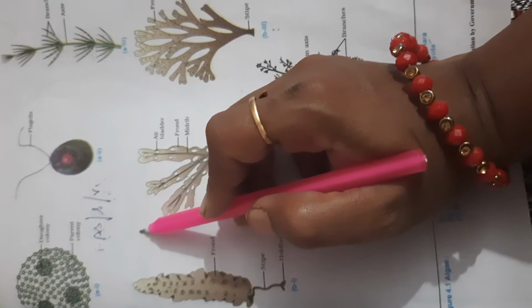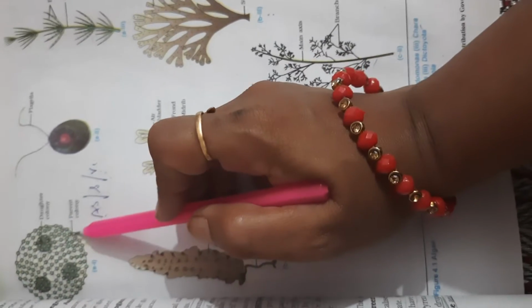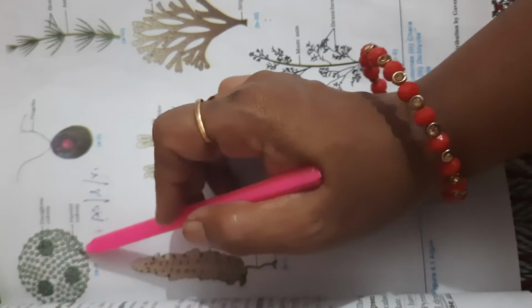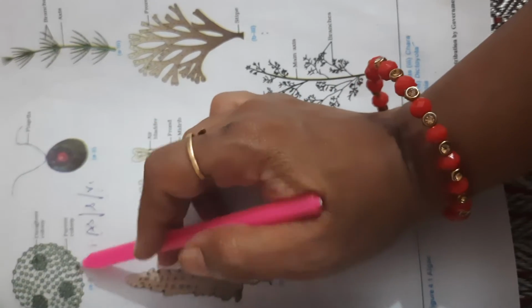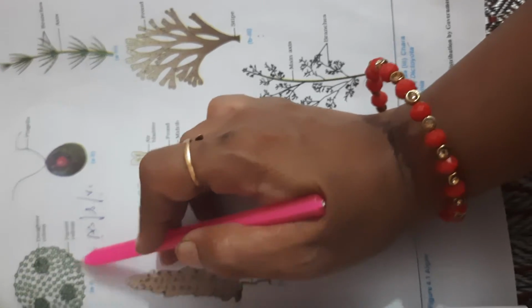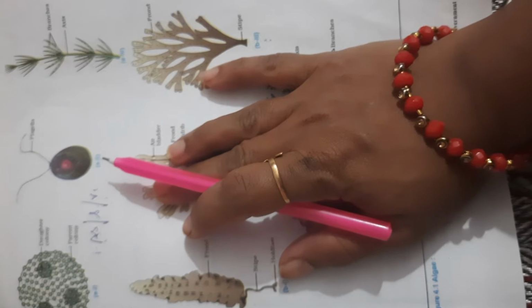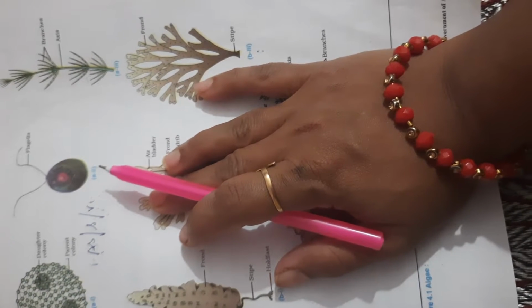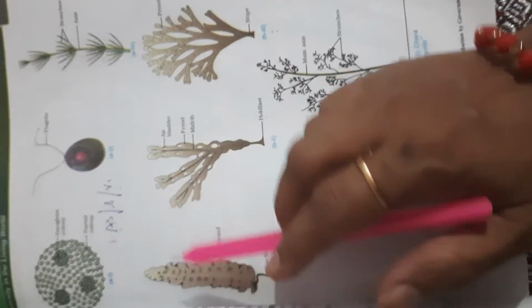What is the main thing you have to remember? The cell wall of these organisms is made up of cellulose and other carbohydrates. The reserve food of these organisms is starch, and they can reproduce vegetatively by fragmentation.